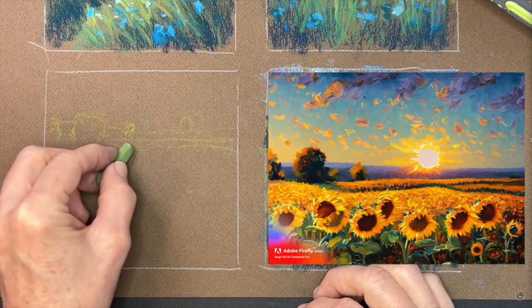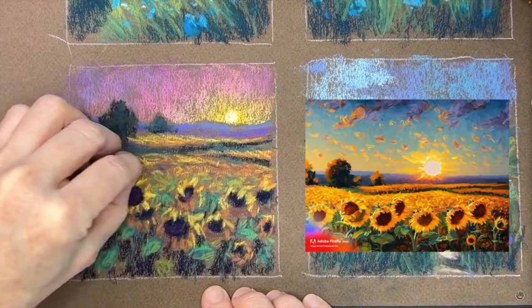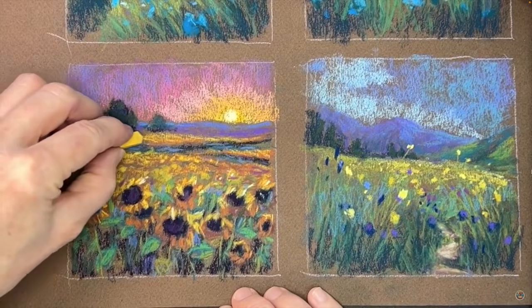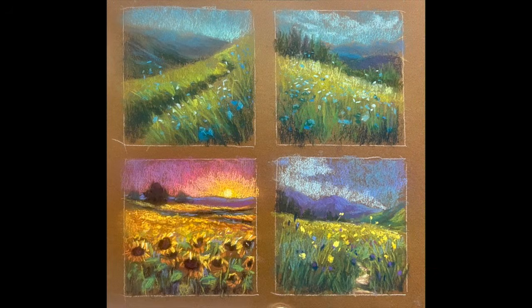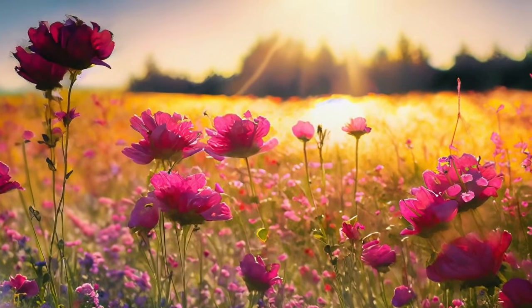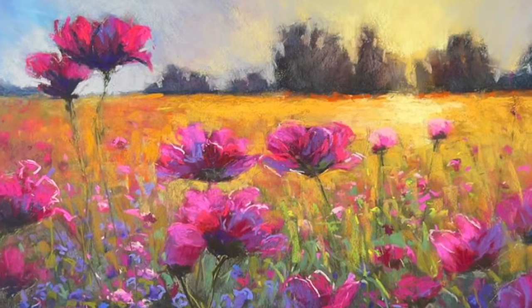Now, here's an example of one that was a little bit more of a painterly reference image, but I really liked it, and it was fun for a study. And here are all four of those studies. And here is another example of an AI image that I created with Adobe Firefly that I used as a reference image for a painting.